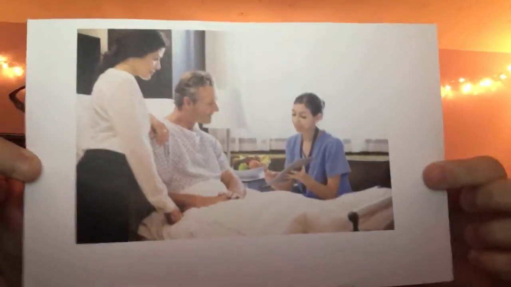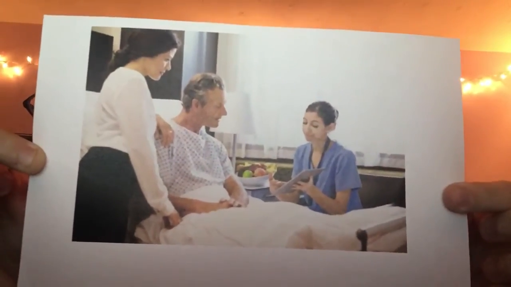And you want to sit at eye level. This is a picture of what level you could look at. You want to sit at eye level and not be standing over them.